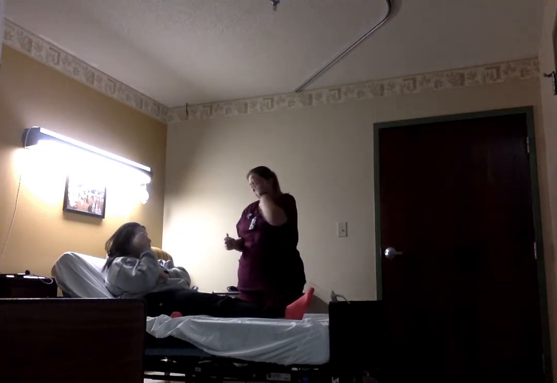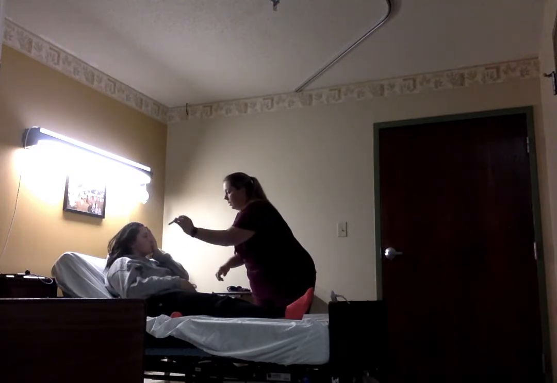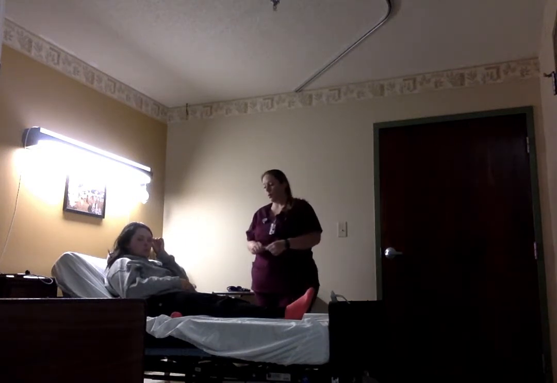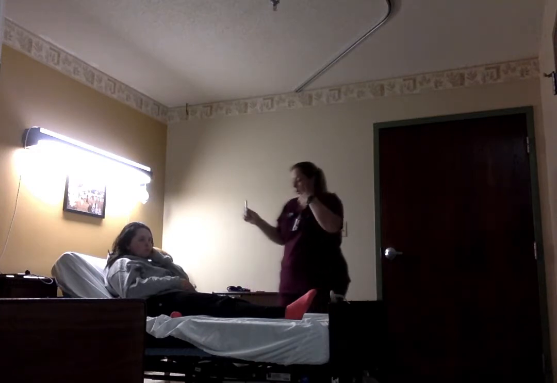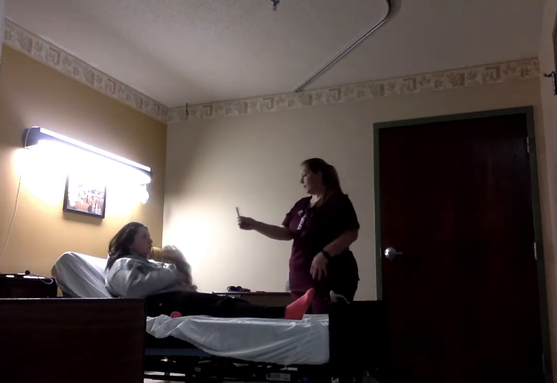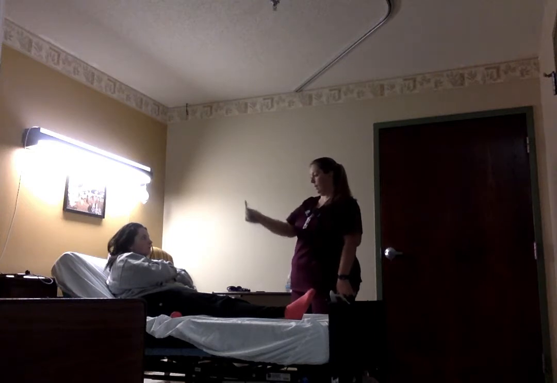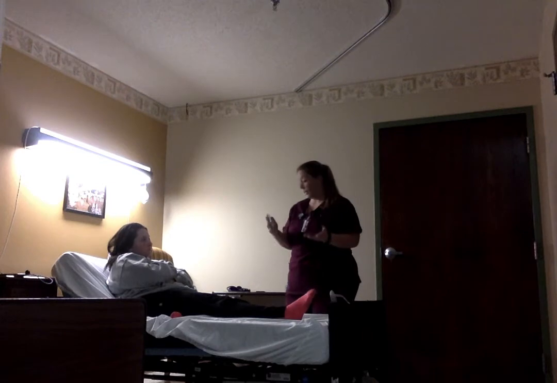So can you put your hand over your eye? Okay. And they are 3 millimeters on both sides. They're equal. They react to light. They're round. And so I want you to hold your head still and follow this with your eyes. Okay, keep following it. Okay, and so they react to accommodation.